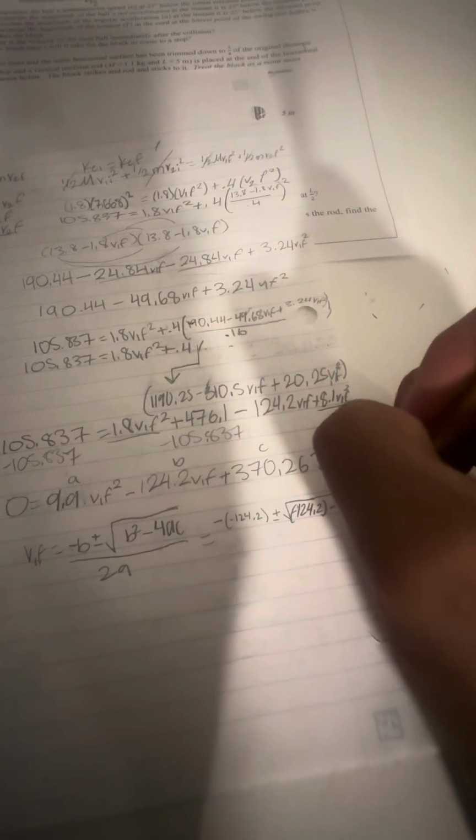So now we just plug this all into our quadratic formula. Negative negative 124.2 plus or minus the square root of negative 124.2 squared minus 4 times 9.9 times 370.263. Okay, over 2 times 9.9.